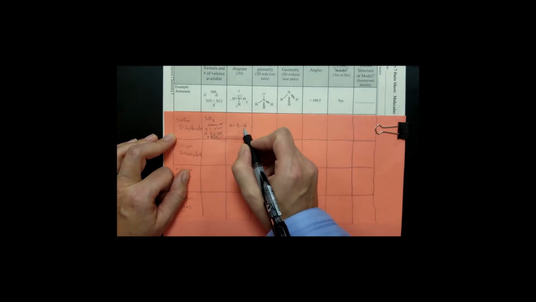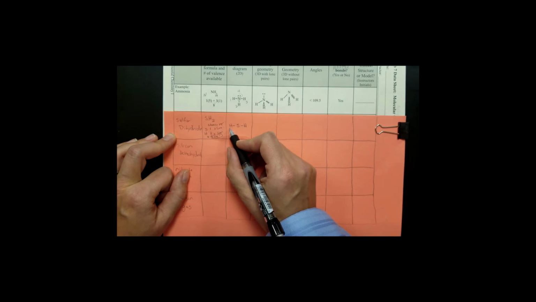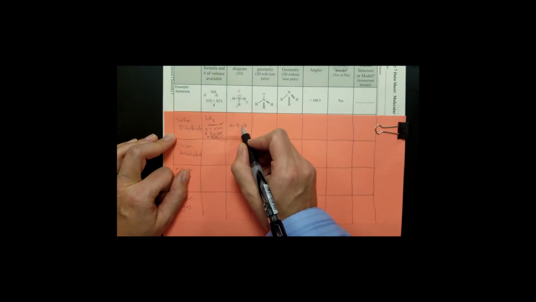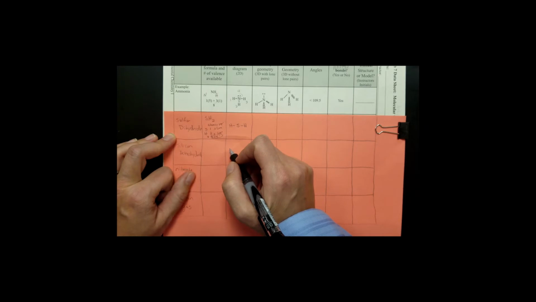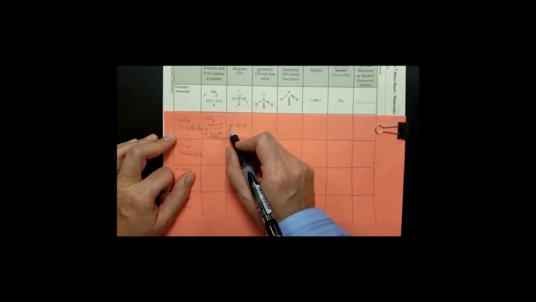The next step is to make sure your terminal atoms are happy first. Now, most of the atoms on the periodic table want a full octet. That's the octet rule, so they want 8 electrons. However, hydrogen and helium are exceptions to that. Hydrogen only wants 2 electrons. So since hydrogen only wants 2 electrons, the hydrogen atoms are happy as written because they each have a single bond. And a single bond is equal to 2 electrons. So this hydrogen has 2, and this hydrogen has 2. So the terminal atoms are happy.